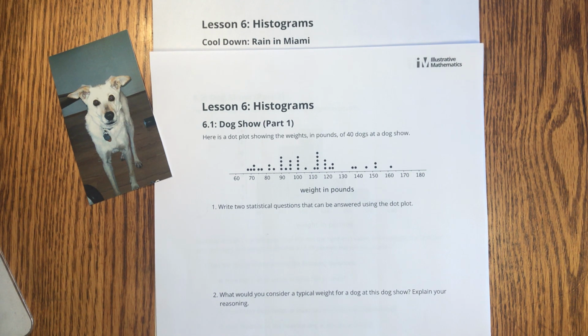All right, so it says here's a dot plot, and it shows the weights in pounds of 40 dogs at a dog show. It says write 2 statistical questions that can be answered using the dot plot. So I thought of a couple.